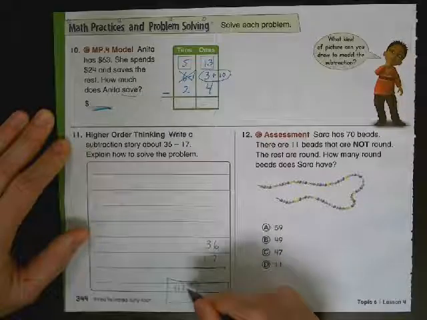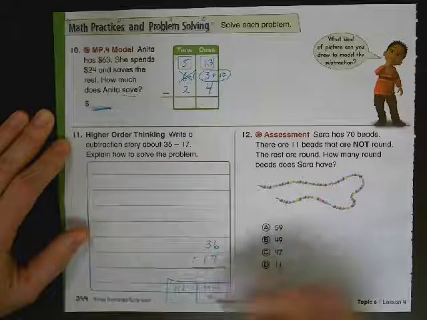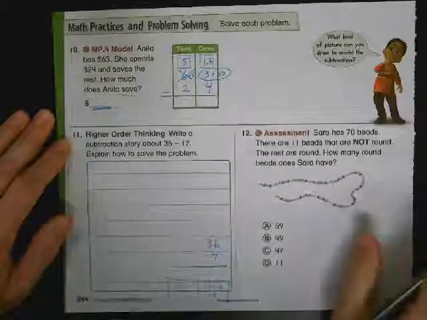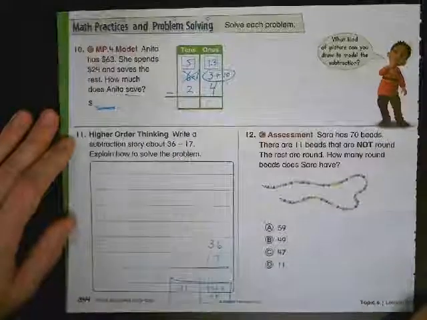10, 20, 30. 1, 2, 3, 4, 5, 6. So you can figure out how to regroup it without the picture. It's up to you. Write the story problem. Solve it.